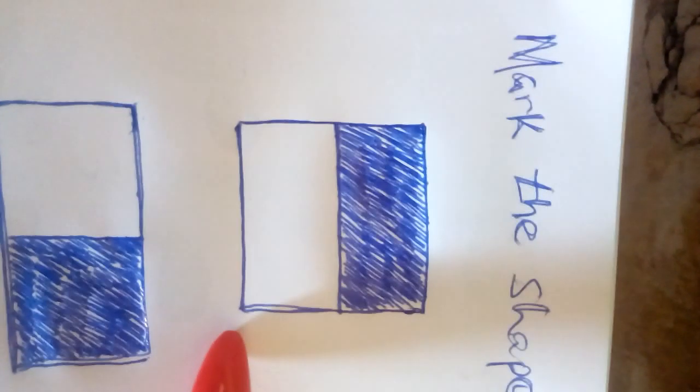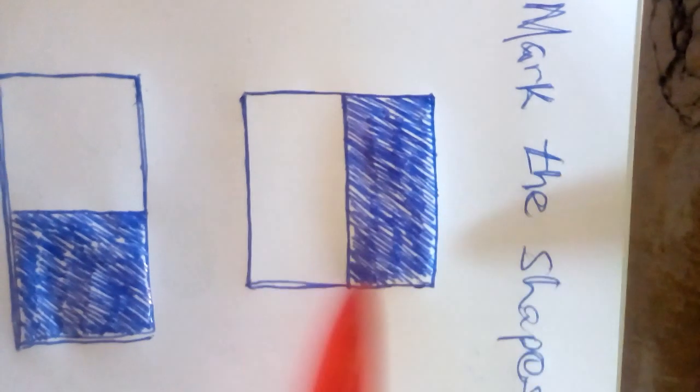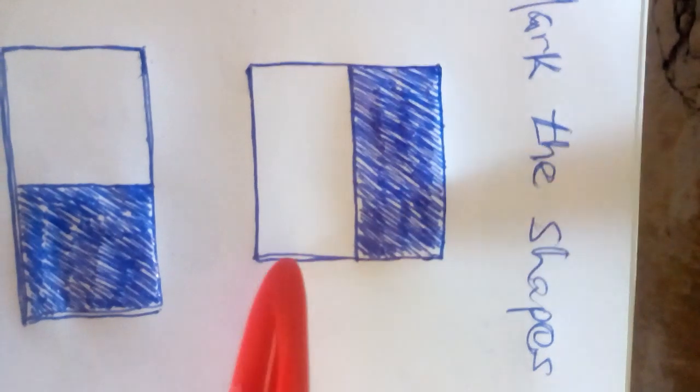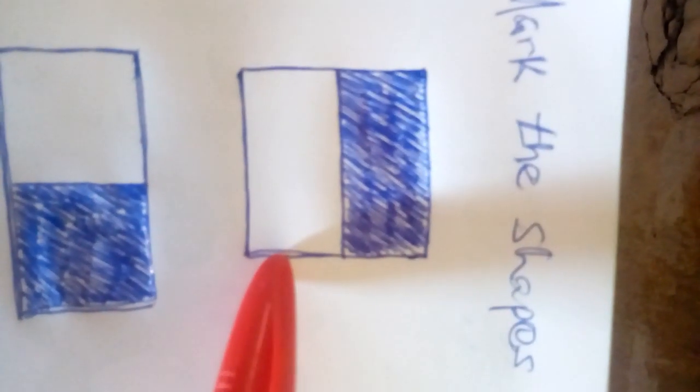So as you can see here now, one side is shaded. One part is shaded. So with this one, I can easily mark it to be two halves because the shape is well divided equally. So that means the shape shows two halves. So I'm going to give it a mark like this, only a mark.